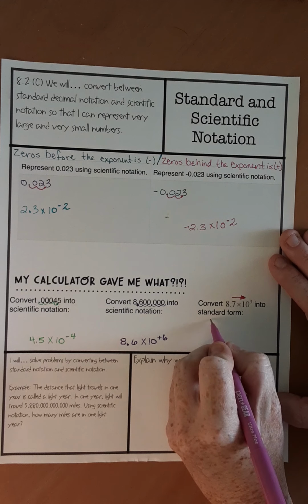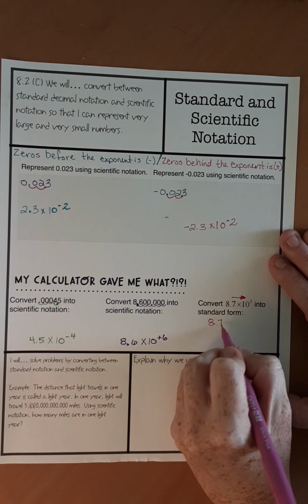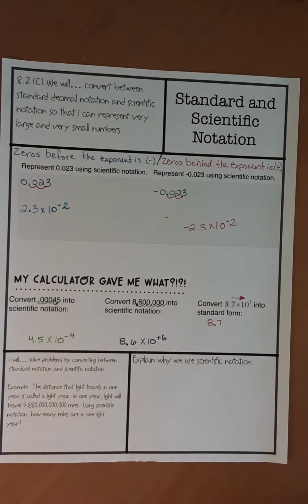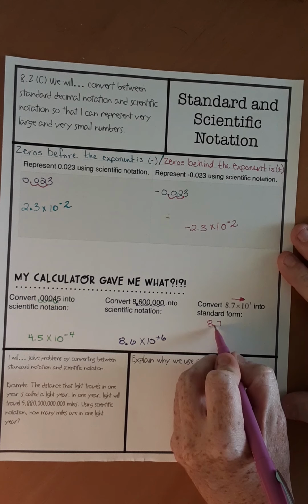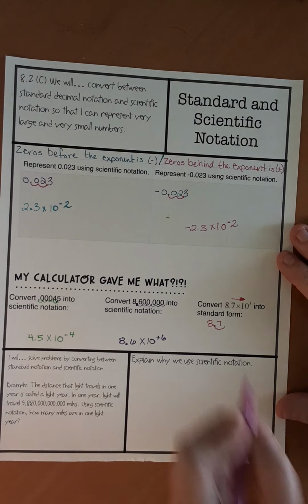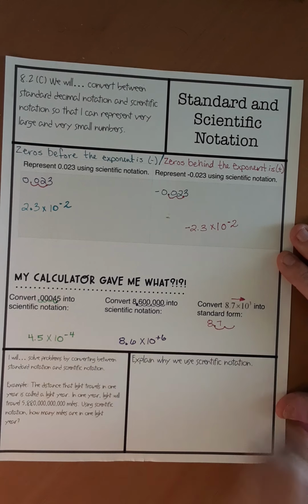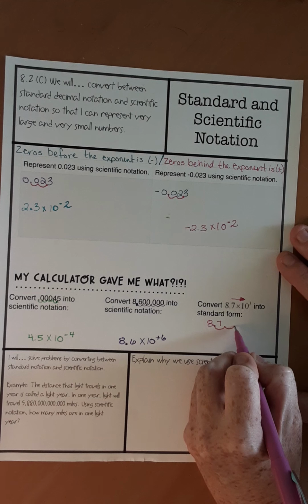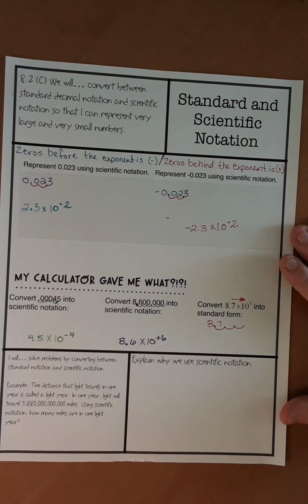So in this case, I'm going to write the number they gave us, just because there's not really enough room to expand it here without running into the rest of the problem. Now I'm going to take that decimal. How many place values am I moving it? 3 place values. I'm going to move it 1 place value, 2 place values, 3 place values.